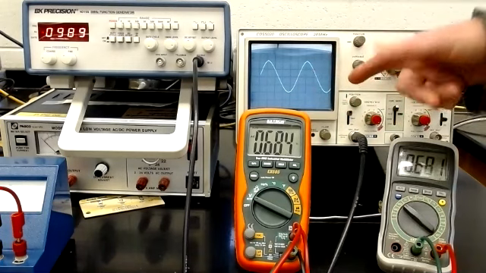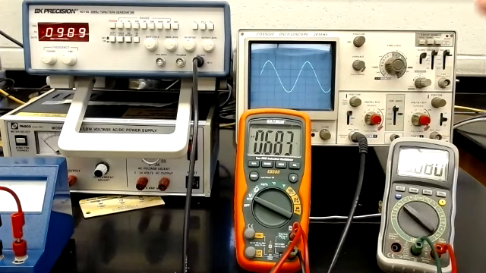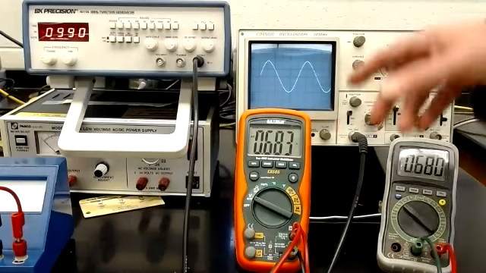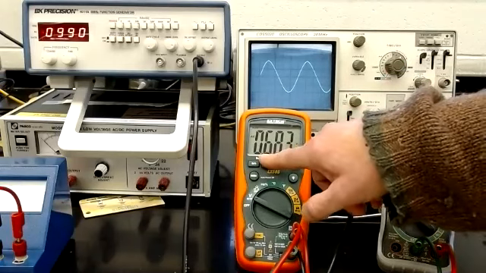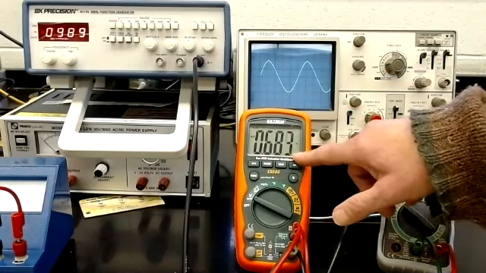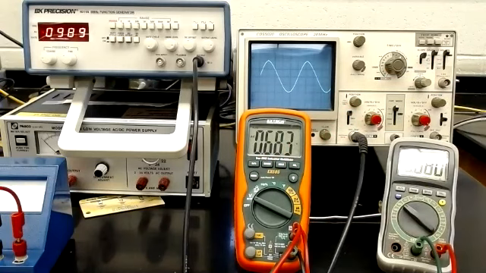Half of that is 1 volt, and 1 times 0.707 is going to be 0.707, and you can see that I'm reading here a little less than 0.707, 0.683 volts root mean squared.